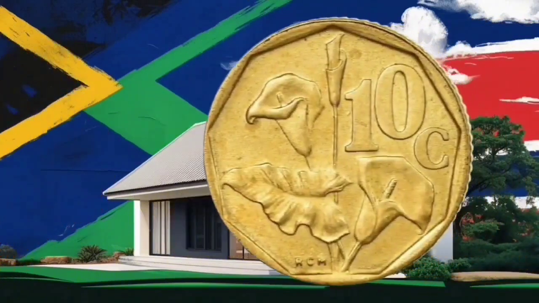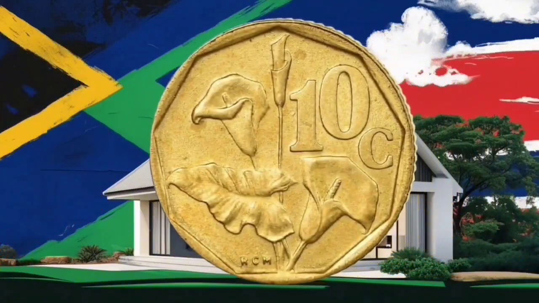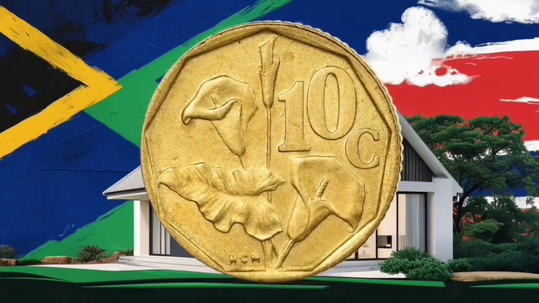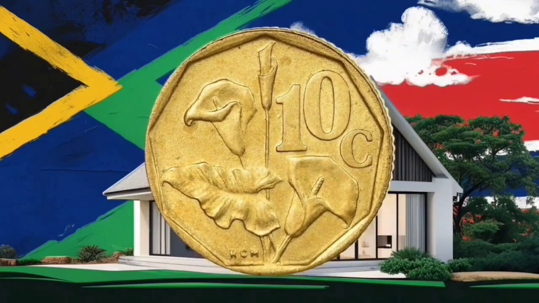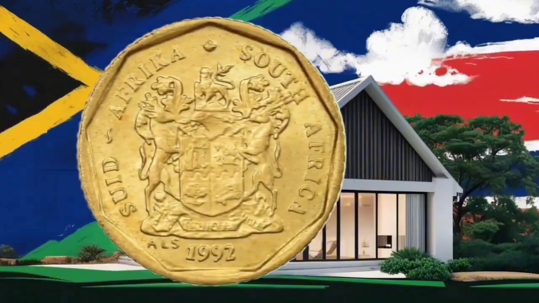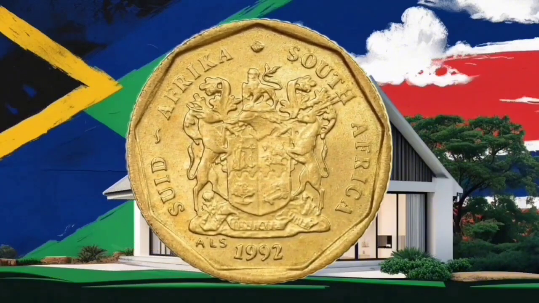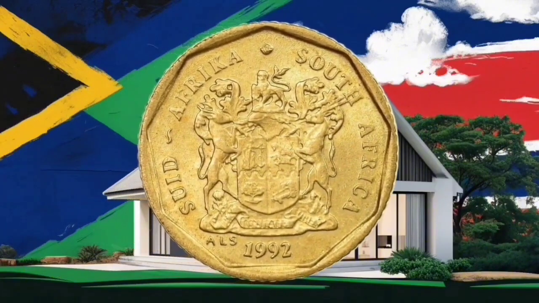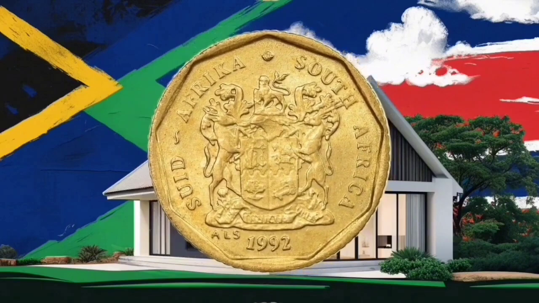If you own a 1992 South African 10-cent coin, examine it closely. Look for any abnormalities or errors. If it seems unique, consider getting it evaluated by a professional coin grading service. Certification can drastically increase both its credibility and market value.